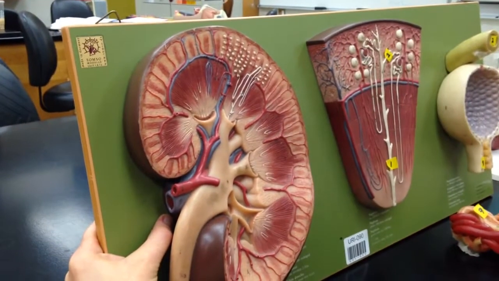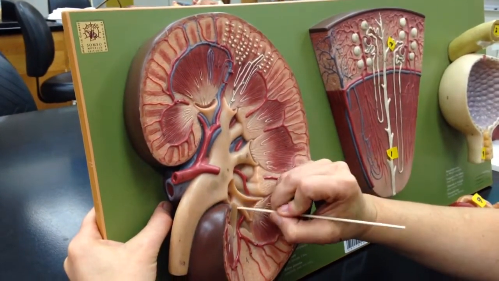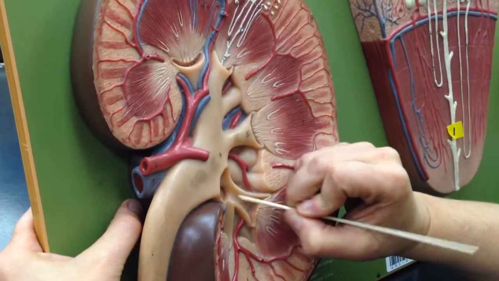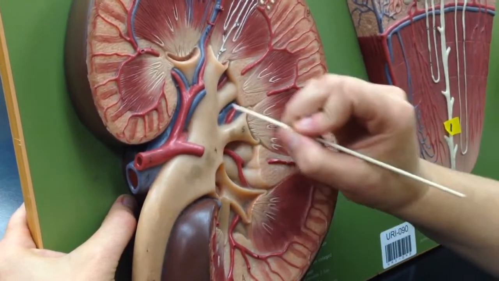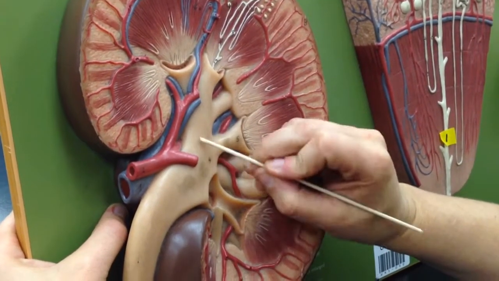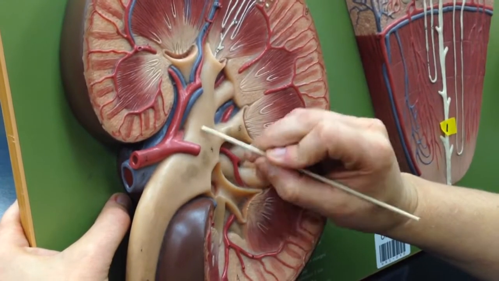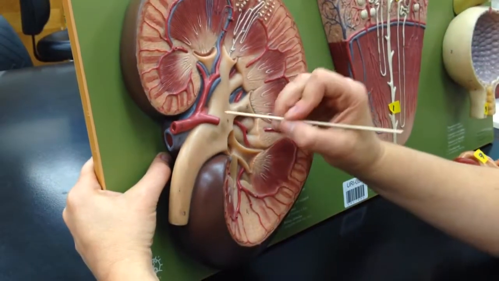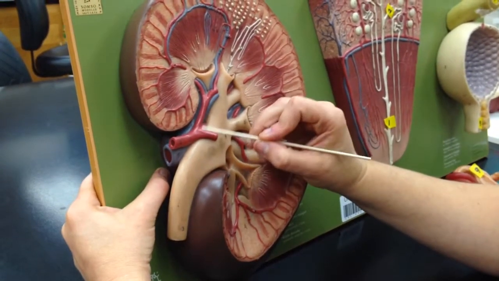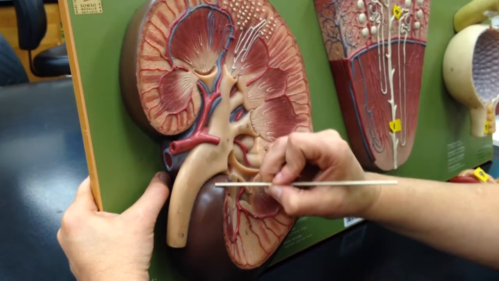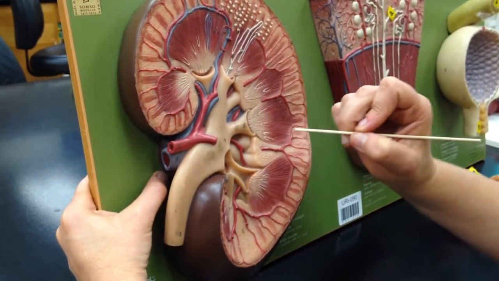And where the minor calyces come together, right here, this is going to be a major calyx. And then all of the major calyces are going to meet up, so you can see another major calyx right there. This part right here in the middle is the renal pelvis. And then coming out from there is the ureter. So this indented area where the blood vessels are entering and exiting and the ureter comes out, this indented area would be called the hilum.